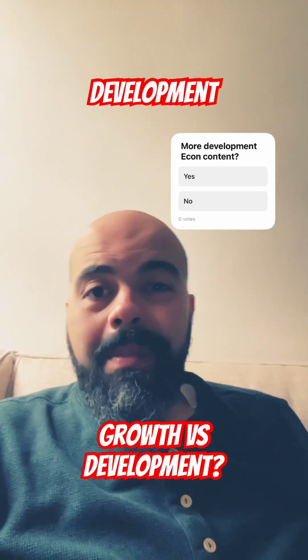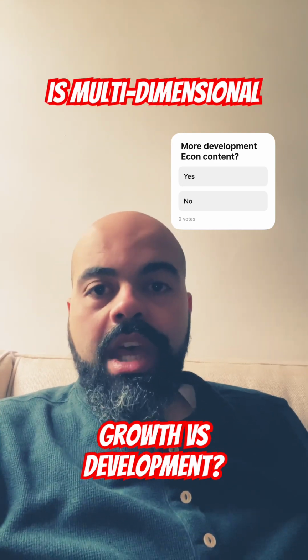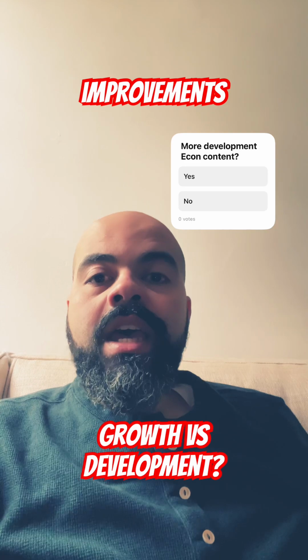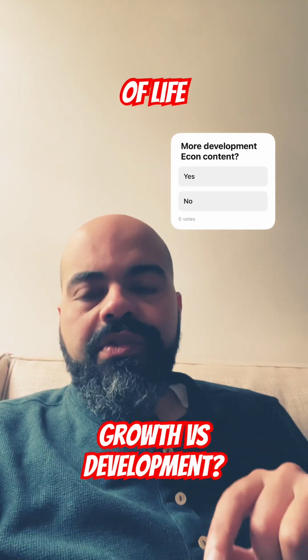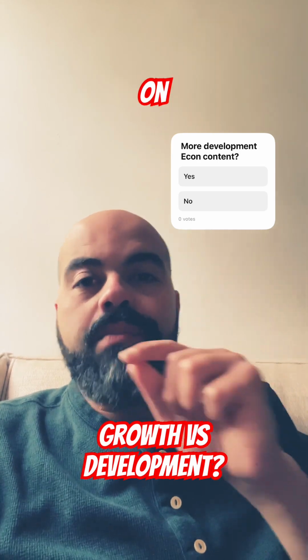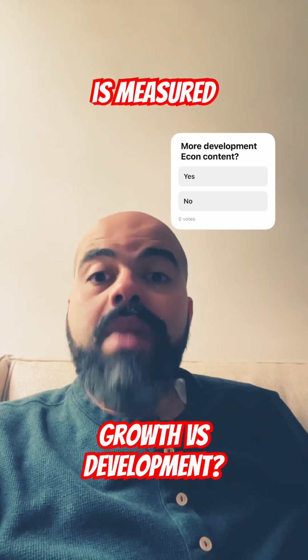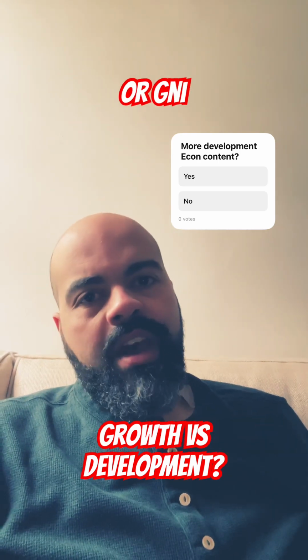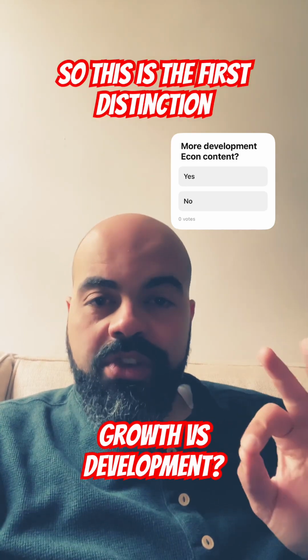So remember, economic development is multi-dimensional. It focuses on improvements in overall quality of life, while economic growth is one-dimensional. It focuses on improvements in the standard of living, which is measured using real GDP or GNI per capita. So this is the first distinction.